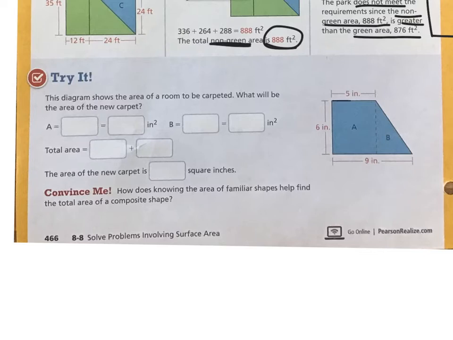So we have space that they're labeling A, which is a rectangle, and the dimensions of that rectangle are 5 by 6. So the area of the space labeled A is a 5 by 6 or 30 square inch space.